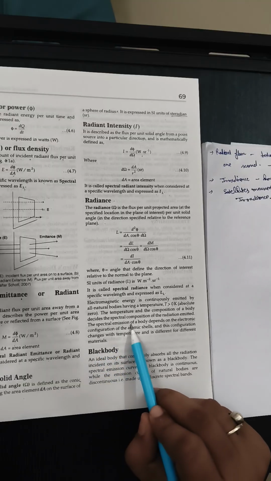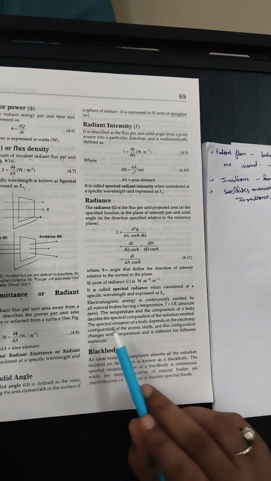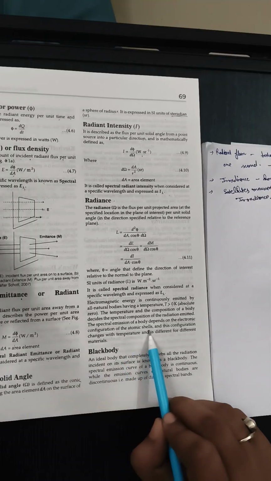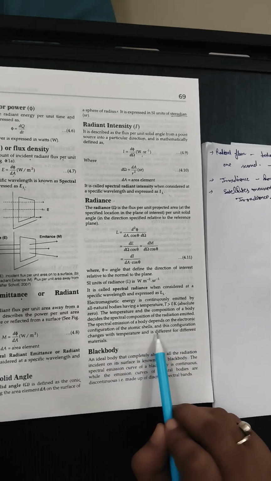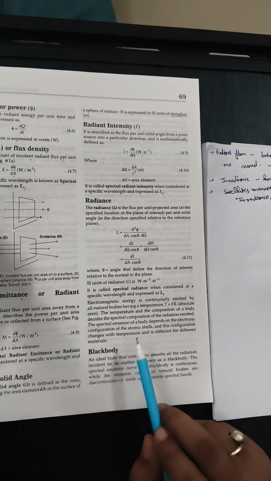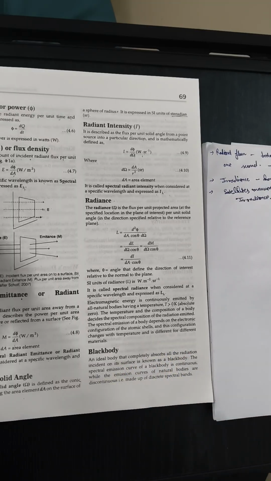The spectral emission of a body depends on the electromagnetic configuration of the atomic cell, and this configuration changes with temperature and is different for different materials. Simply put, the hotter the object, the more radiance is coming.